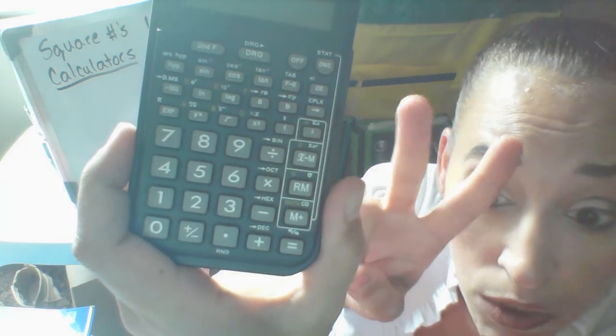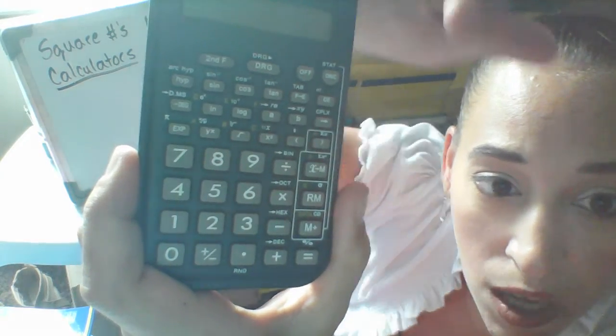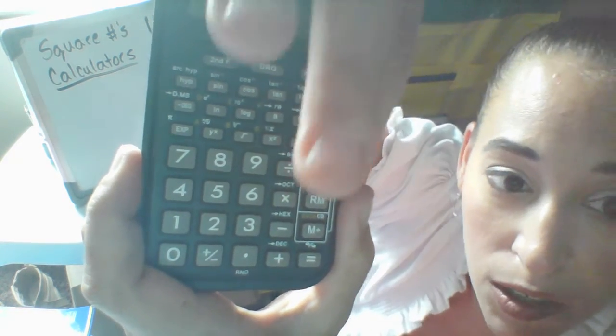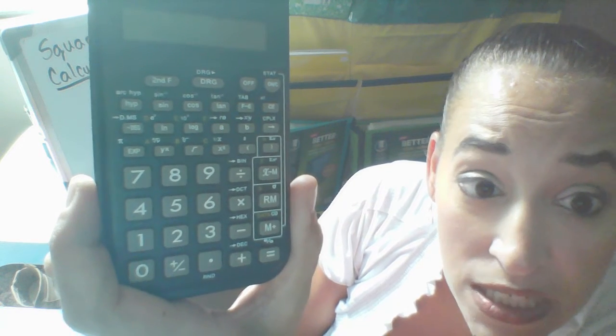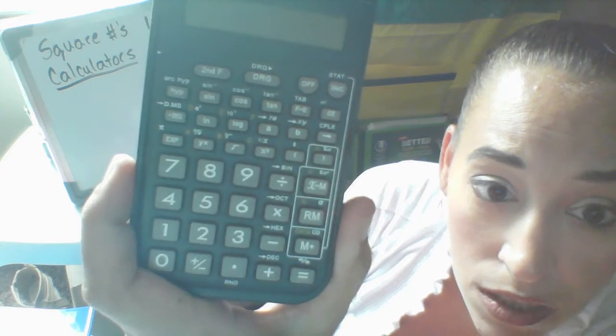If they don't have that button, you could use the caret button I was talking about. You hit the caret button and then the number two, and that would square it. Another option on our scientific calculator is the y to the x power button. You hit y to the x power, and then again you hit the number two. We're going to use y to the x in later lessons because it lets you put in any power, like the eighth, 10th, or 12th power. That's the same thing as the caret button. But for today's lesson, we are simply using the square button.